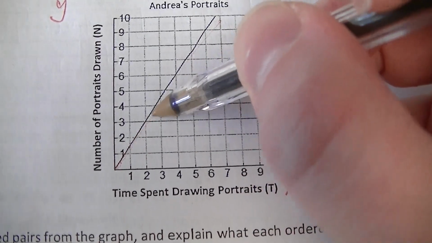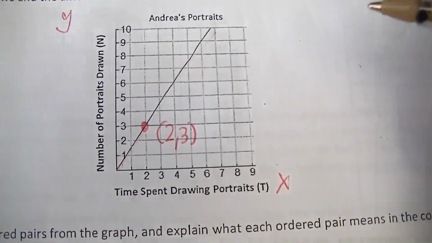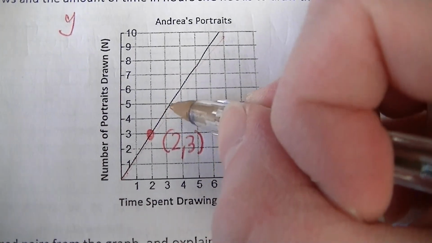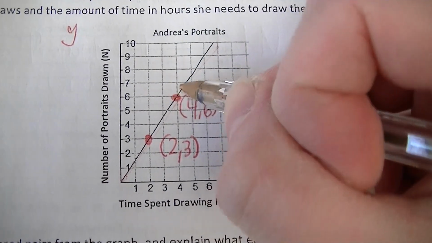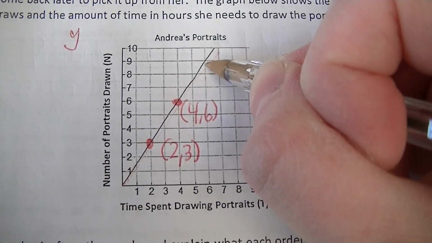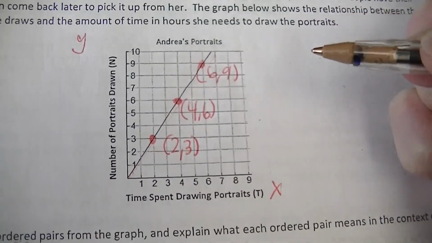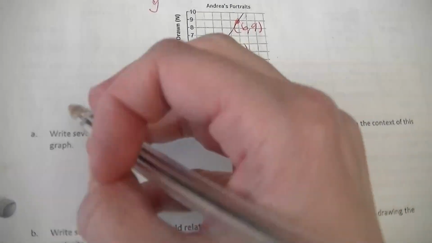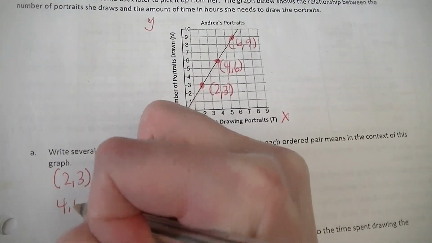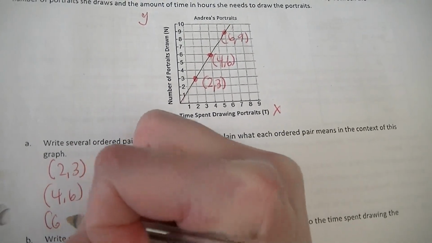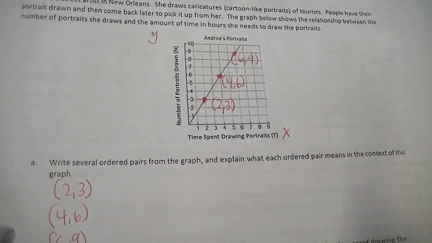But I do know the exact ordered pair for this one right here, and that's going to be (2, 3). And then where's another one at a perfect intersection with the grid lines? Oh, there's one. (4, 6). And let's see here. I think we got this one right here also, (6, 9). Okay, so I think we'll call that good, and we have to write them down: (2, 3), (4, 6), and (6, 9). Okay, but we're not quite done. We need to explain what these mean in the context of the problem, okay?